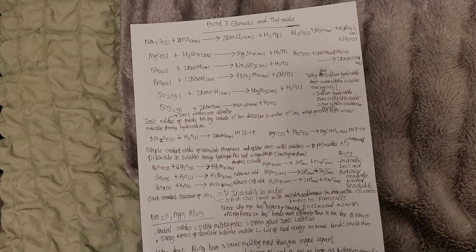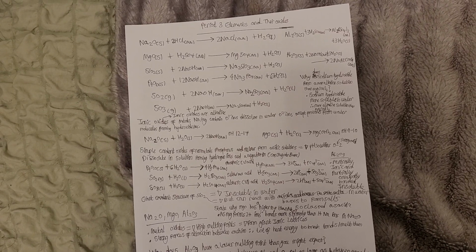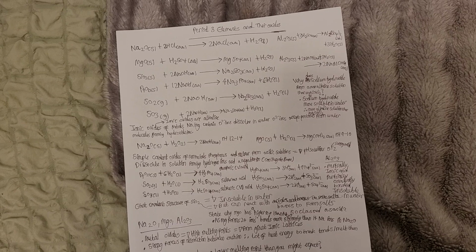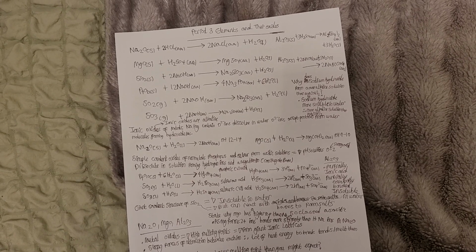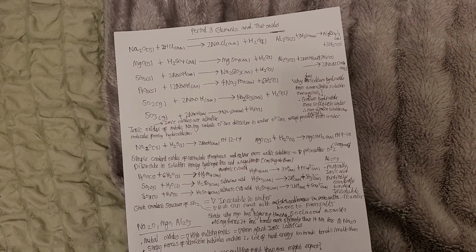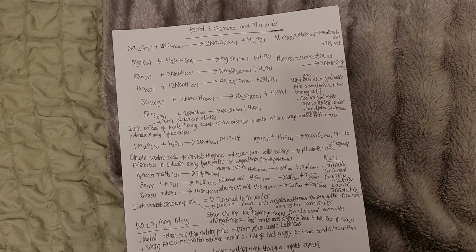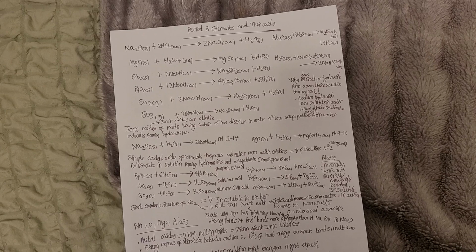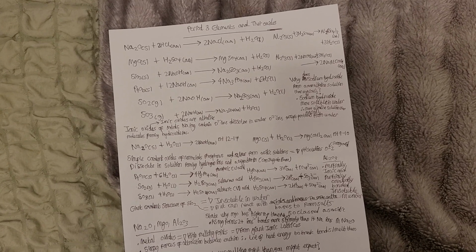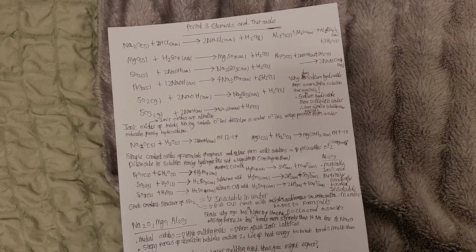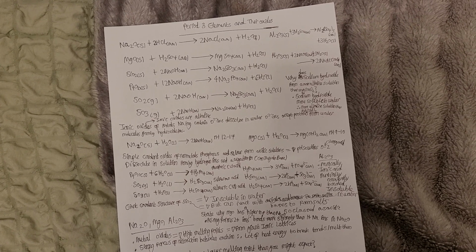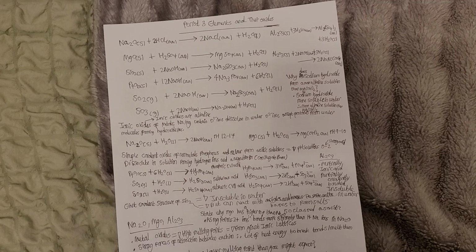MgO solid plus H2SO4 aqueous forms MgSO4 aqueous plus H2O liquid. SiO2 solid plus 2NaOH aqueous forms Na2SiO3 aqueous plus H2O liquid. P4O10 solid plus 12NaOH aqueous forms 4Na3PO4 aqueous plus 6H2O liquid. Let's go through this one again. P4O10 solid plus 12NaOH aqueous forms 4Na3PO4 aqueous plus 6H2O liquid.